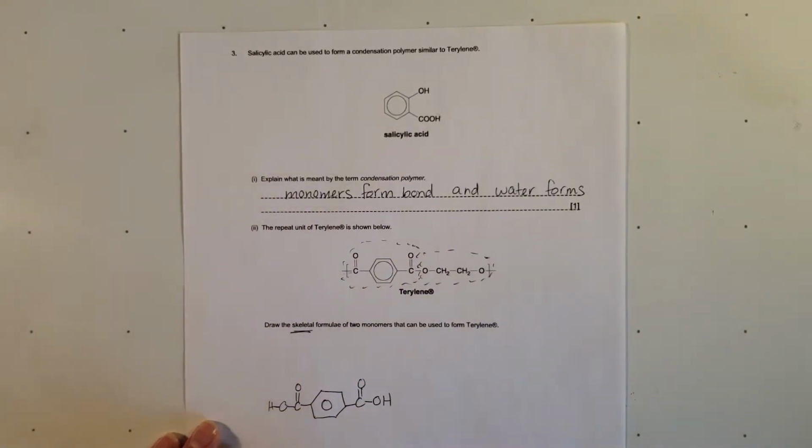Oh, I'm going to redraw that because I made a mistake. It says a skeletal diagram. So OH, that's our carbon with the oxygen double bond. There we go. Okay, so it did say skeletal diagram.